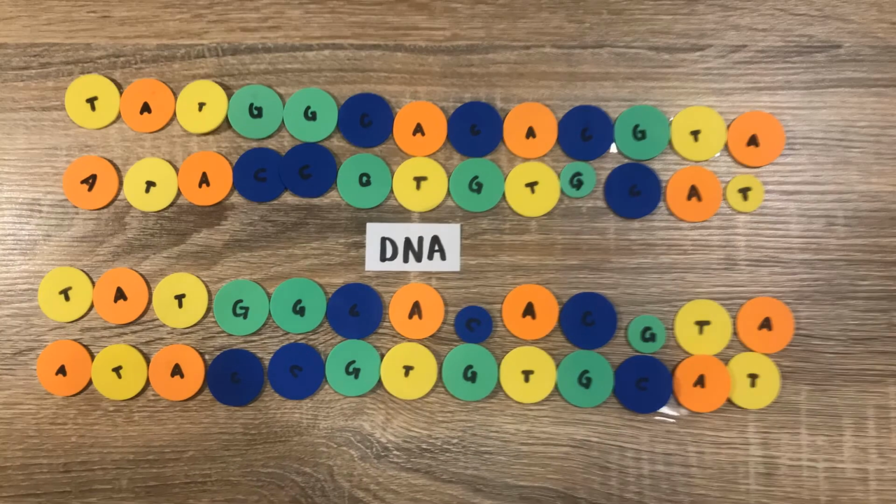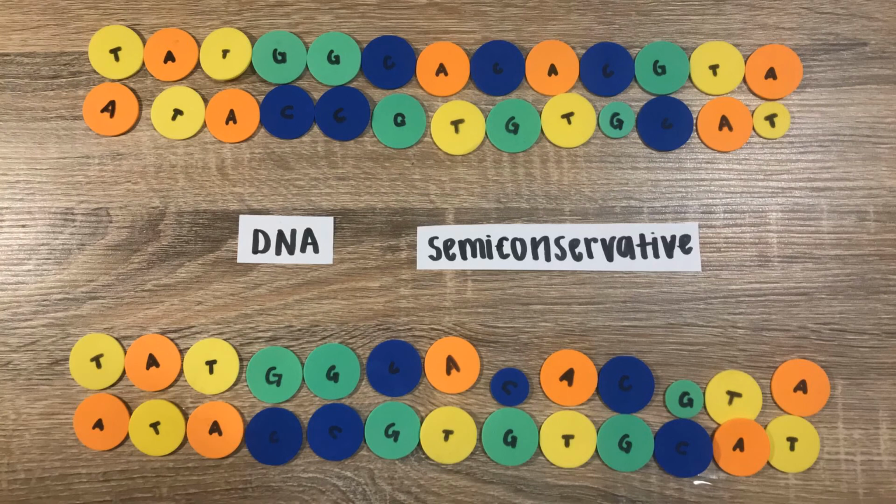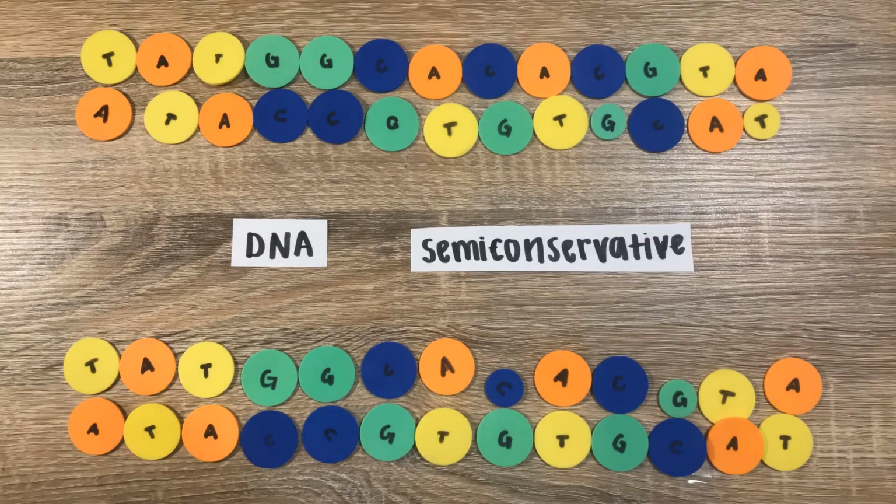Now we have two newly replicated strands of DNA. Oh, and one last thing. This replication process is often called semi-conservative because each of these strands has one piece of the original parental strand.